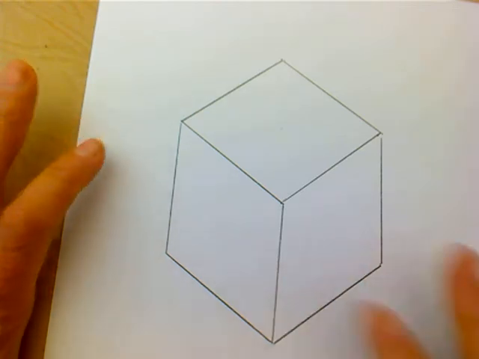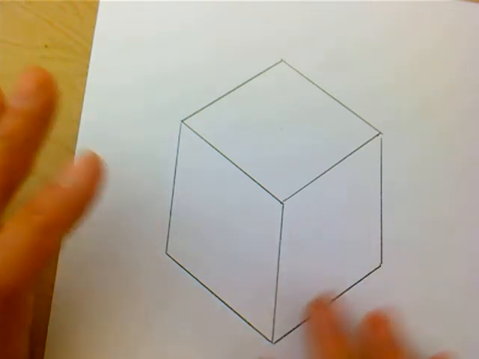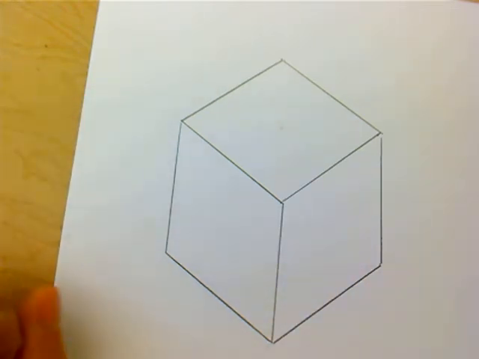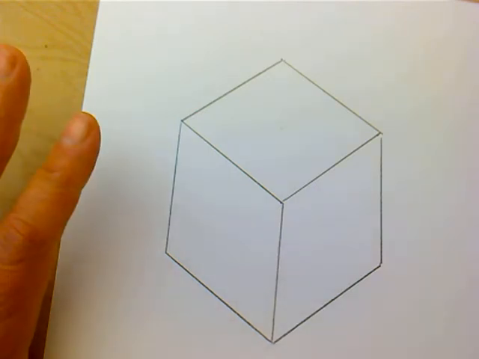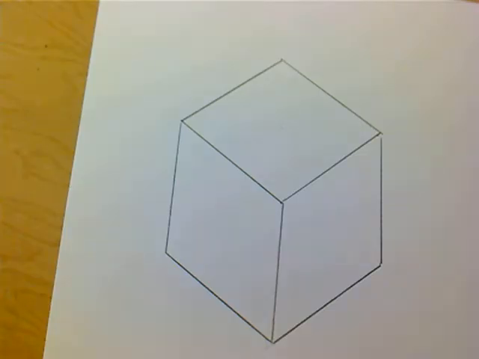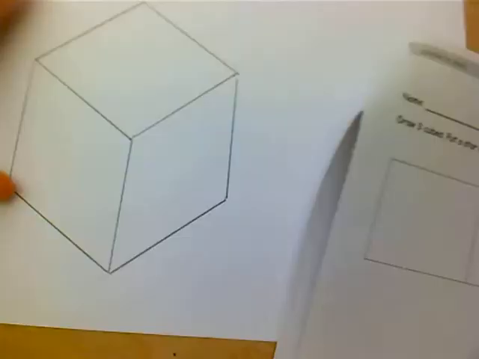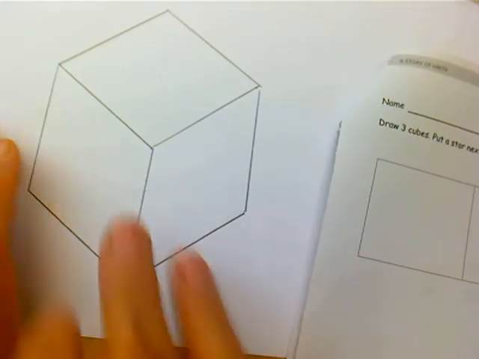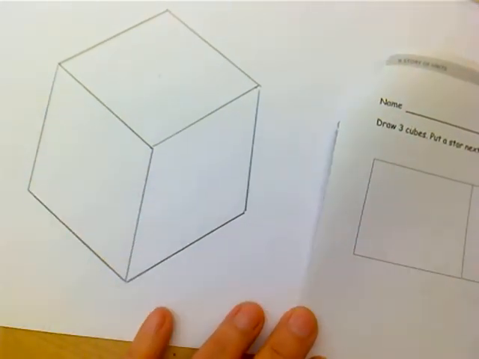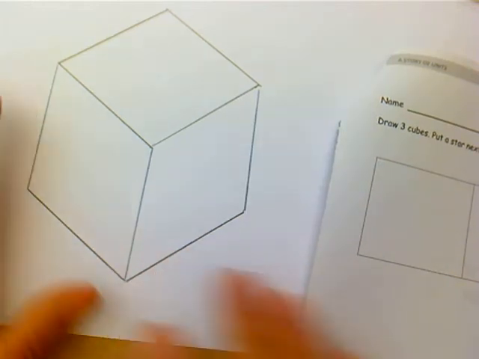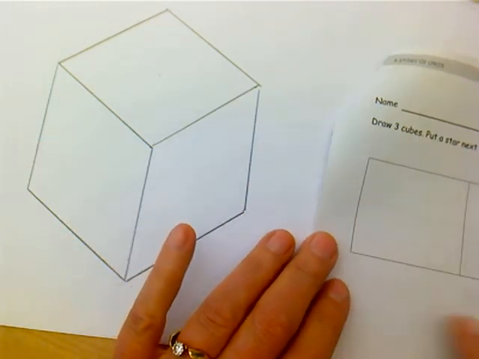Now your job is to practice drawing as many as you want until you get the very best ones possible. Once you feel comfortable with drawing those, you can go ahead and on your exit ticket, now that you've practiced how to make a cube, you're going to make 3 cubes. If you want to, you're going to make 3 cubes on this page.